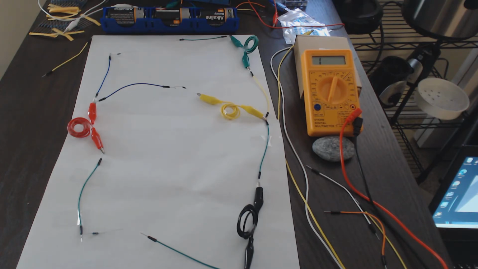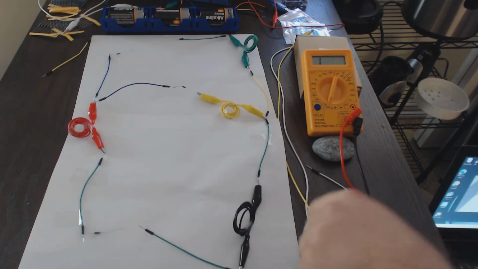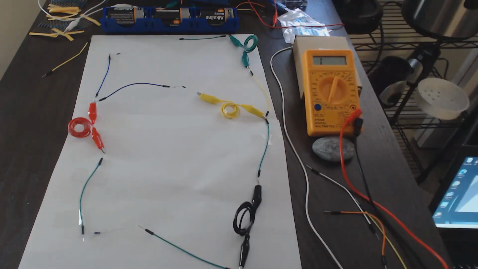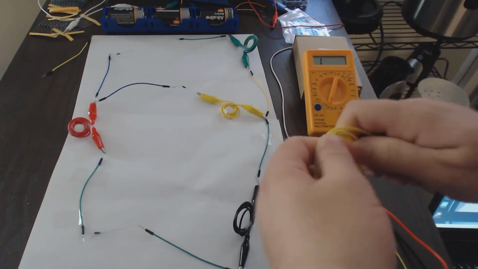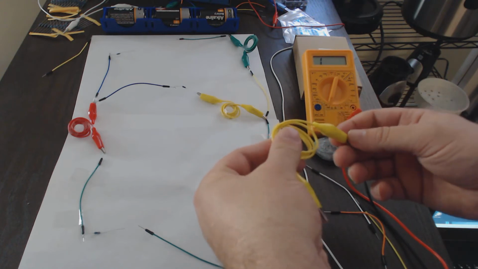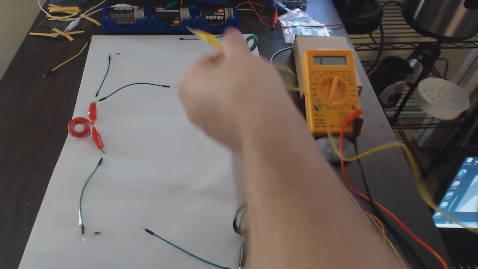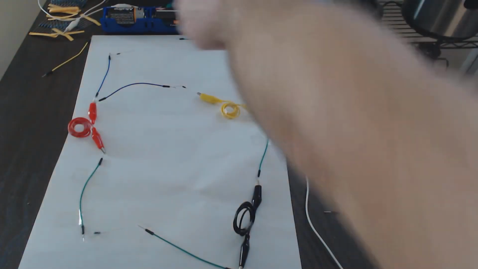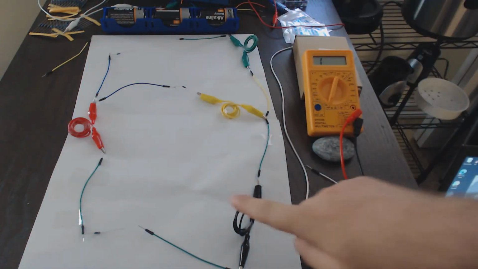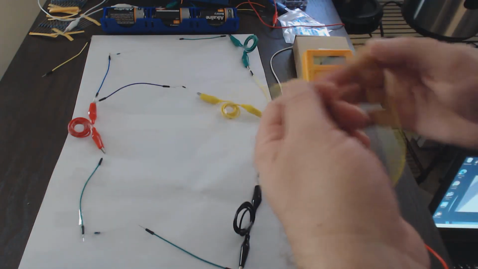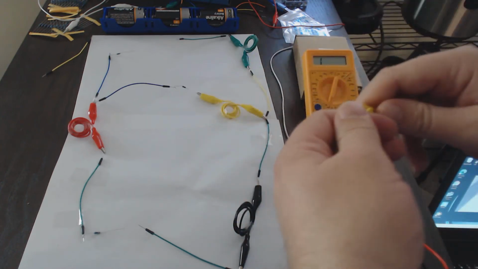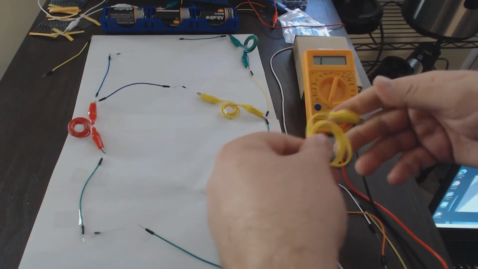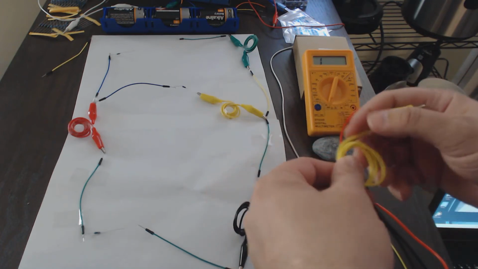Also notice, these are just your regular jumper cables with gator clips that I have twisted and tied down so that your circuit isn't so long, and they're a little easier to maneuver.